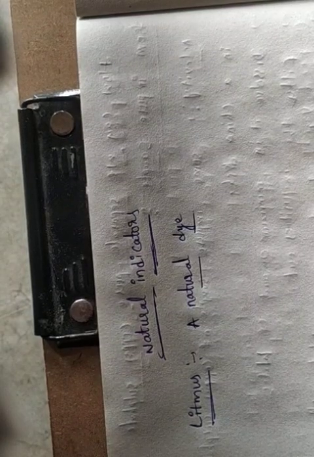It is extracted from lichens. It has a purple color in distilled water. When added to an acidic solution, it turns red, and when added to a basic solution, it turns blue. It is available in the form of a solution or in the form of strips of paper known as litmus paper. Generally, litmus paper is available as red and blue litmus paper.